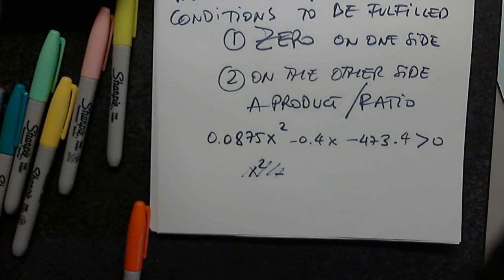In y equals, I already have this function. I'm going to delete the other one. So the function is there, but I have to make the change because it's 0.0875 x squared minus 0.4. That's correct. But then I have to change this into negative 473.4. Thank you very much.